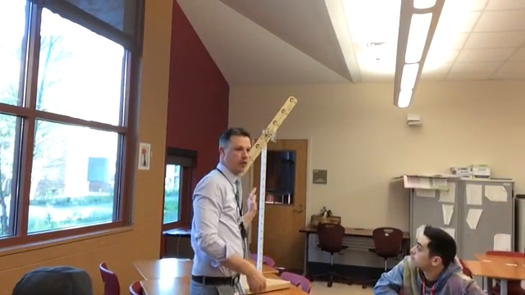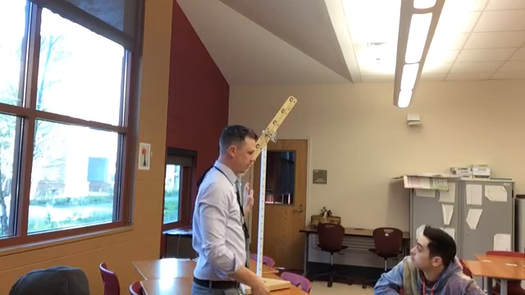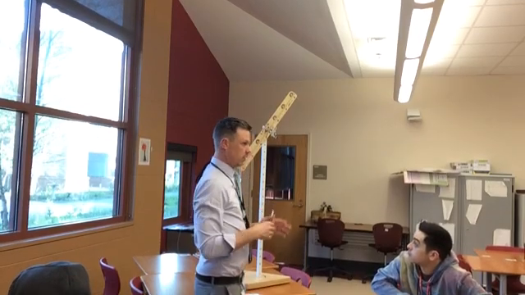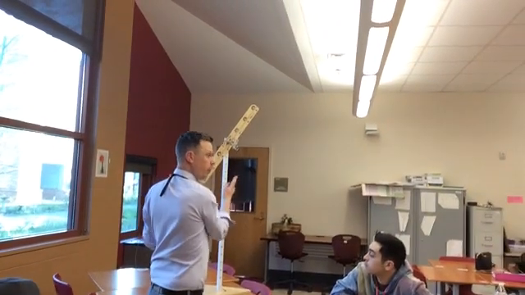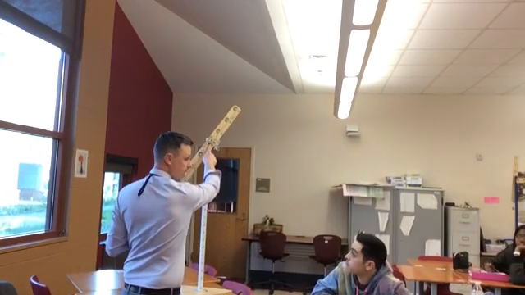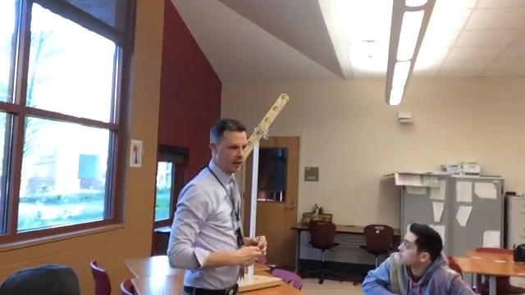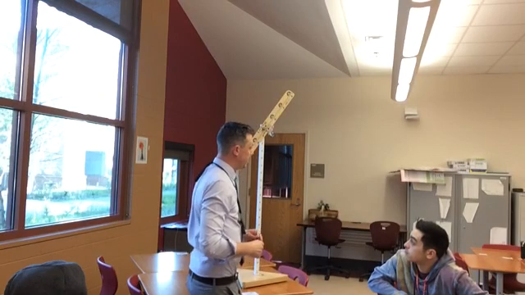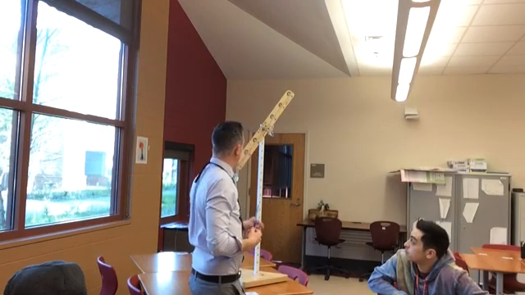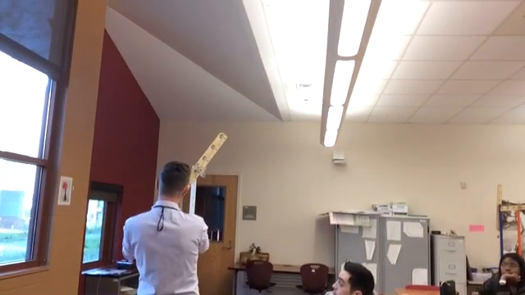Well, why would this one cause more torque even though there's less mass? It's further away from the axis of rotation, right? So it's a mechanical advantage. This is the idea of a lever, okay? So you're creating a mechanical advantage.